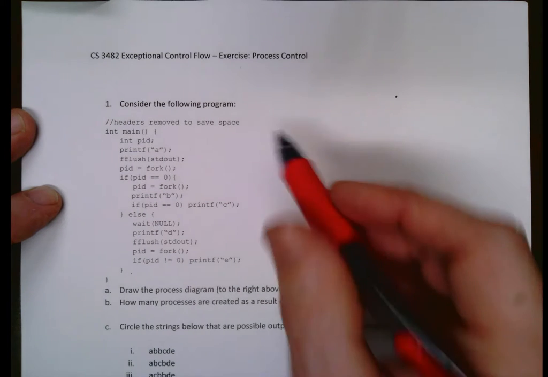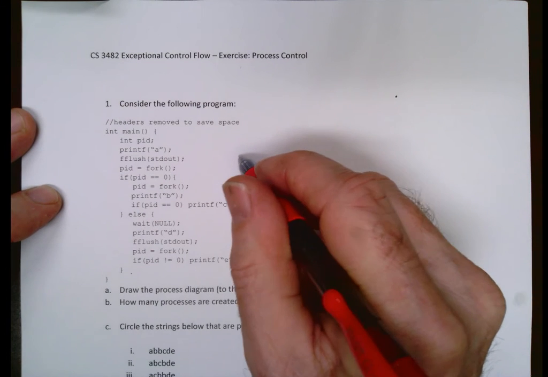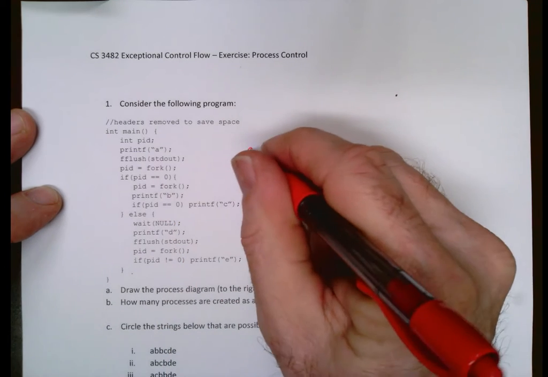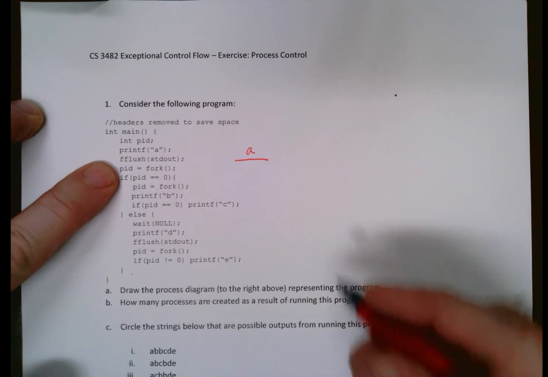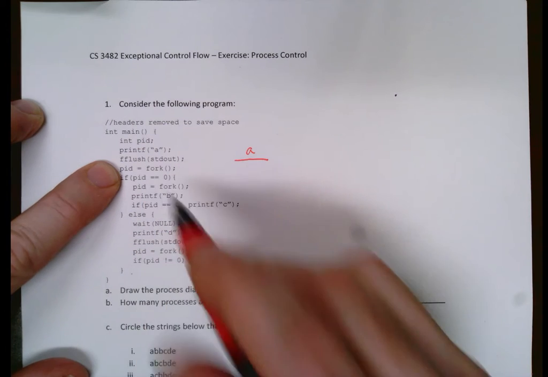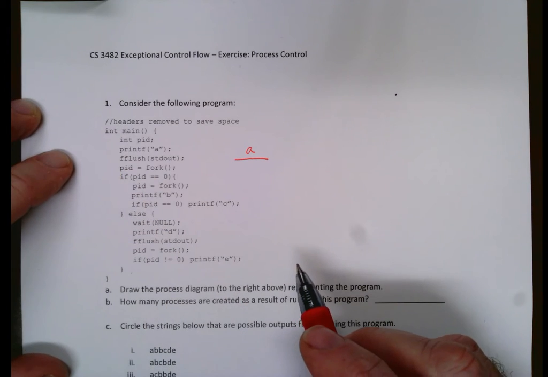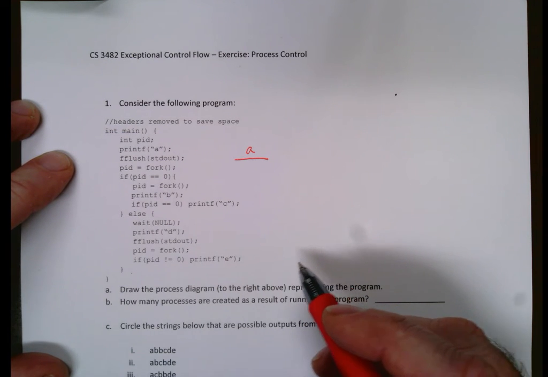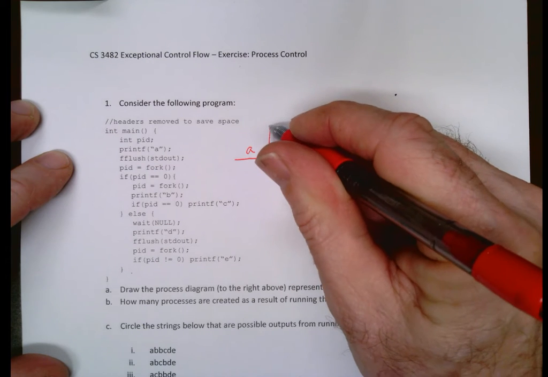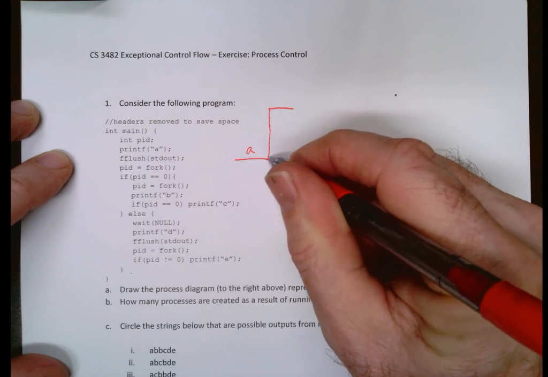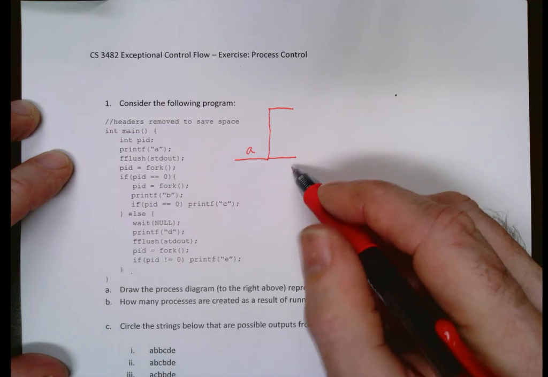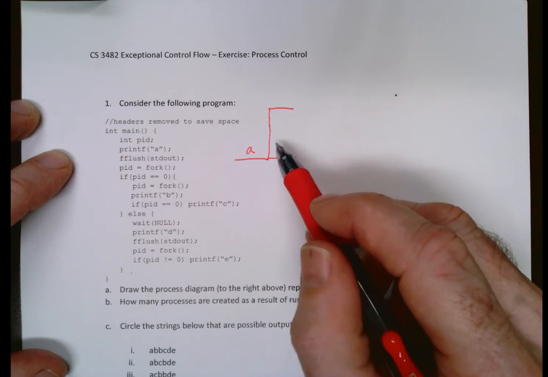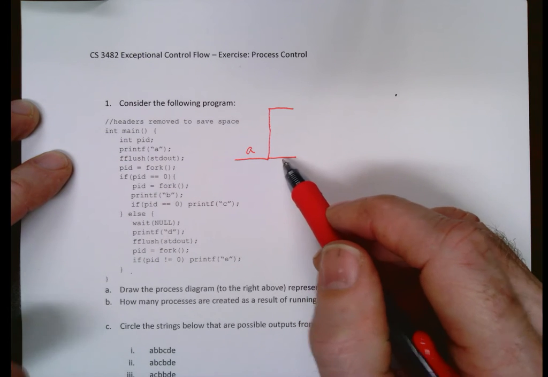Alright, so initially we have the single process going, and then we print letter A, and we flush that, which simply means we're going to force the output to be displayed before doing the next thing. Then we do a fork, so in this case we'll create a child process, and by convention I keep the parent process on the bottom and the child on the top.